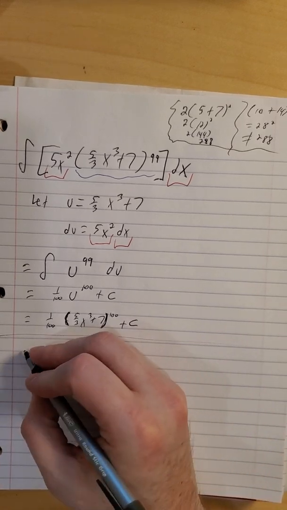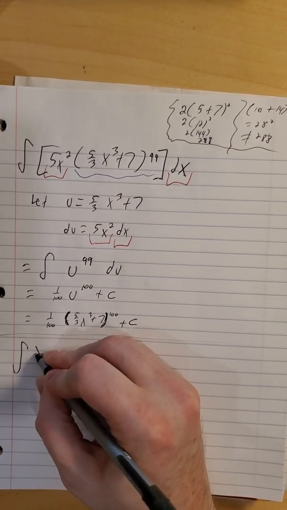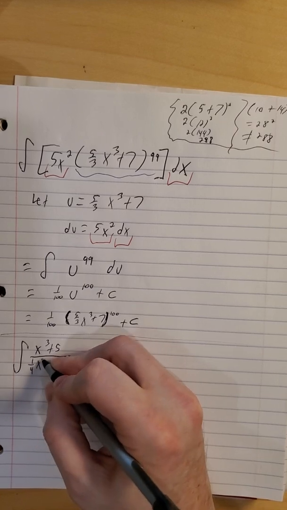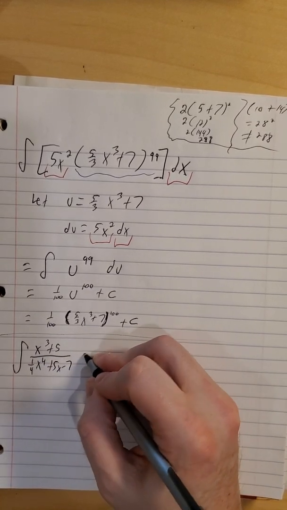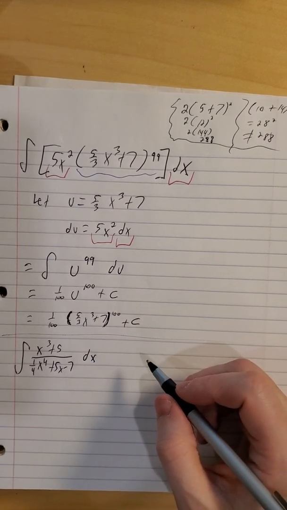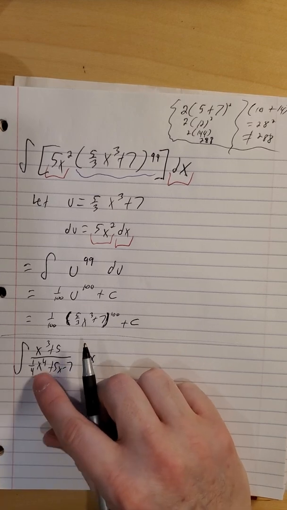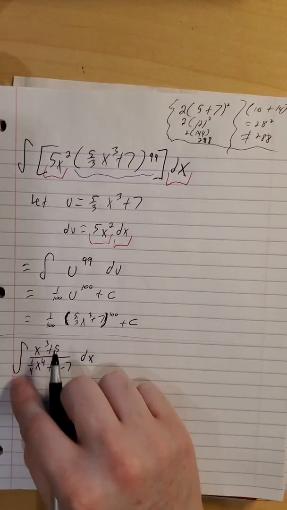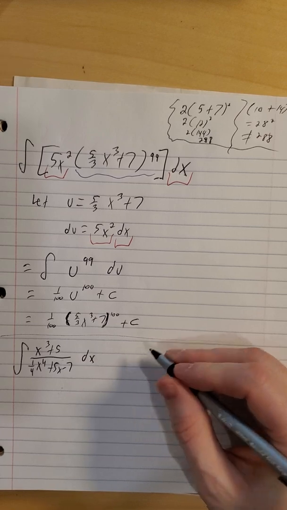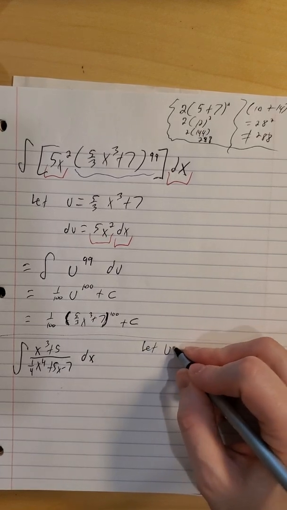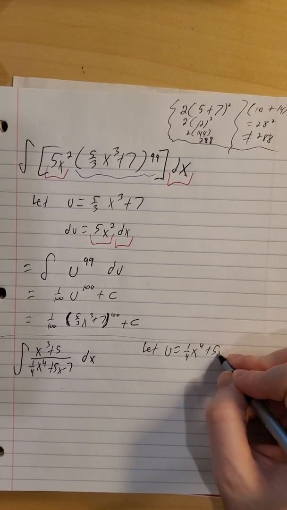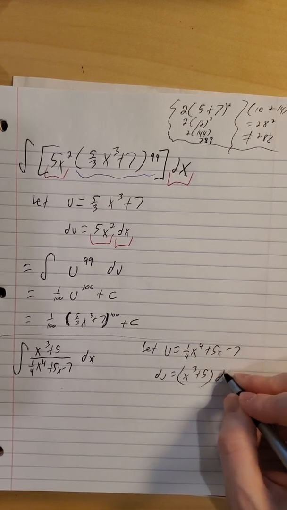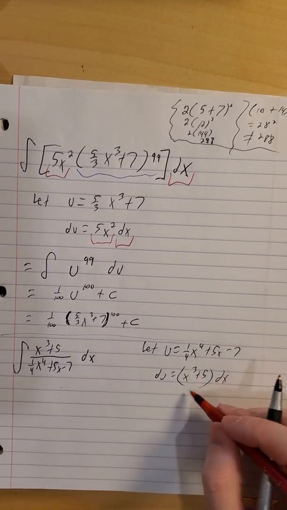So let's look at, we didn't get to play with these yet. Next up, another integral of a fraction, x cubed plus 5 upstairs, downstairs a quarter of x to the fourth plus 5x minus 7, all of that multiplied by dx. If it looks like one is the derivative of the other or a multiple of a derivative of the other, go ahead and grab that sort of quote-unquote bigger one and set that as your u. So I'm going to let u equal a quarter of x to the fourth plus 5x minus 7. So du is then x cubed plus 5 quantity times dx, and I have both of those pieces.